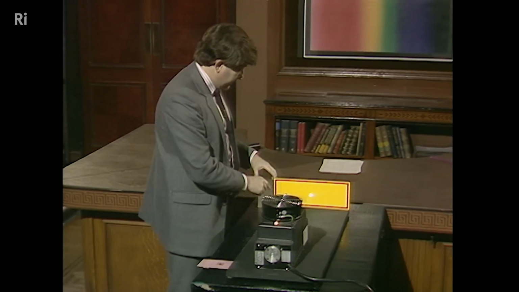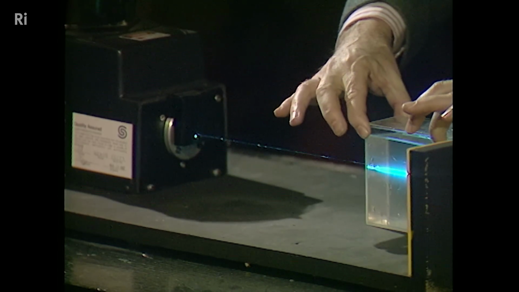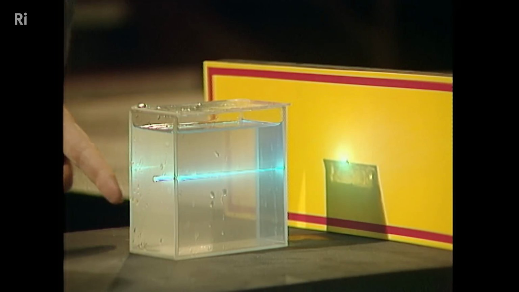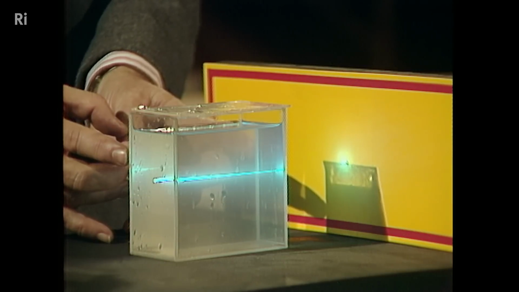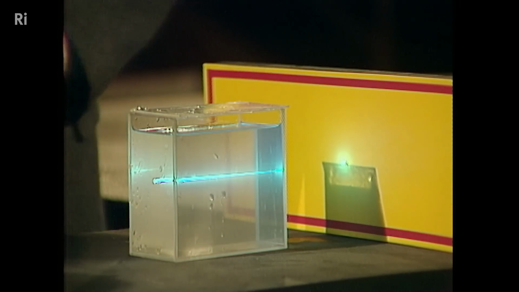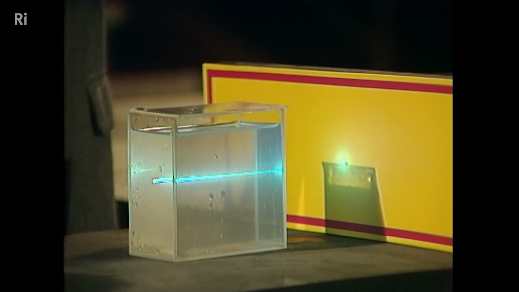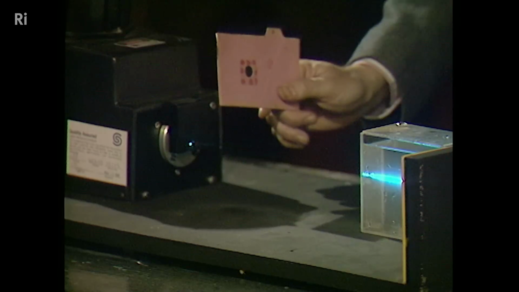You'll see it much better if I put a tank of scattering material, milk will do, in the way. Now you can see the beam quite nicely. And this solid looking chunk of blue-green stuff is actually laser light, which is being scattered into your surroundings by the milk particles. And I can make it even prettier, I think.